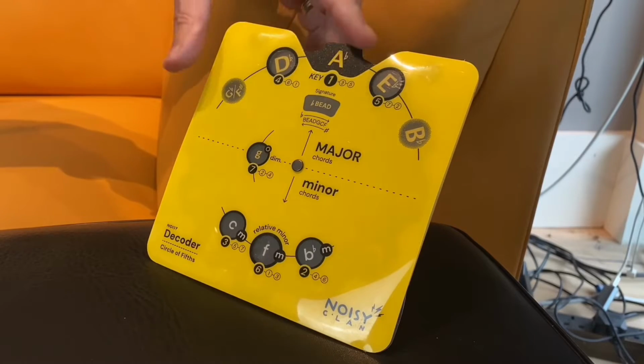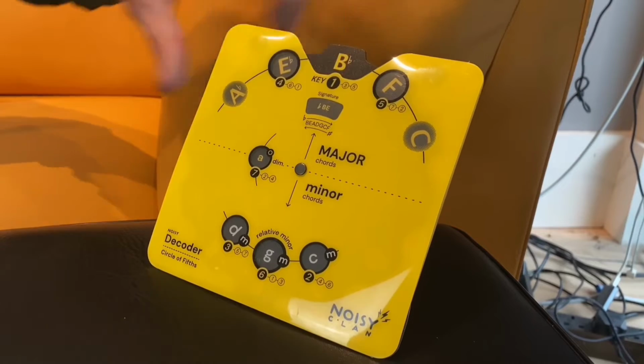Because it's just the numbers, any of these will have a very similar sound. So there's B flat.